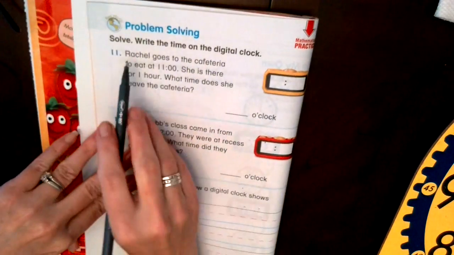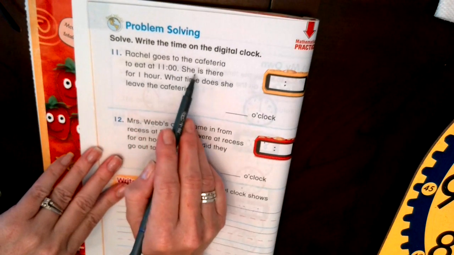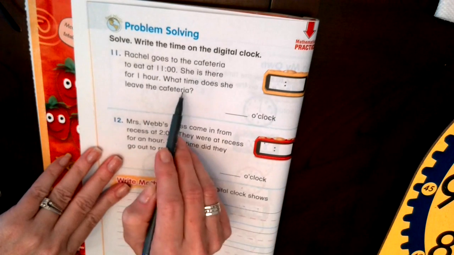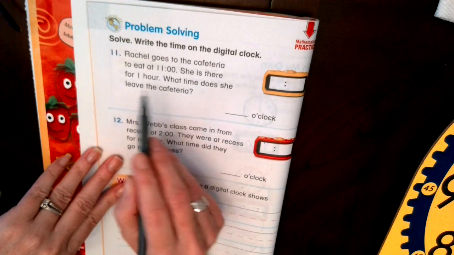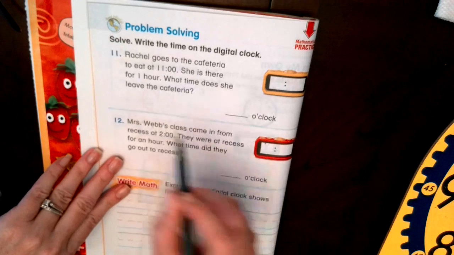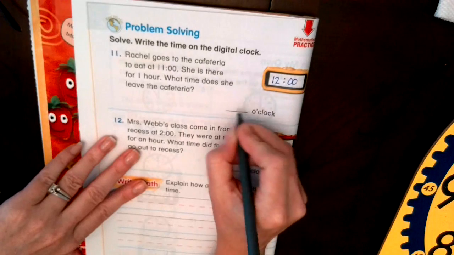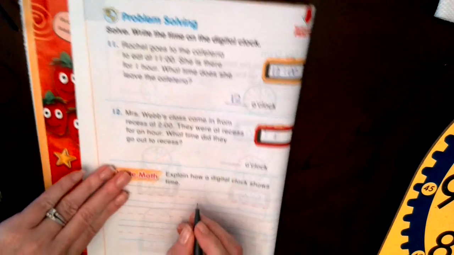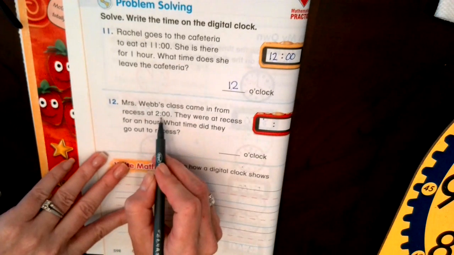And the last page on the back, it says, Rachel goes to the cafeteria to eat at 11 o'clock. She is there for 1 hour. What time does she leave the cafeteria? So if she's there at 11 and she's there for 1 hour, what's 1 more than 11? That's right, 12. So we write 12, 0, 0, or if we want to put it in words, 12 o'clock.